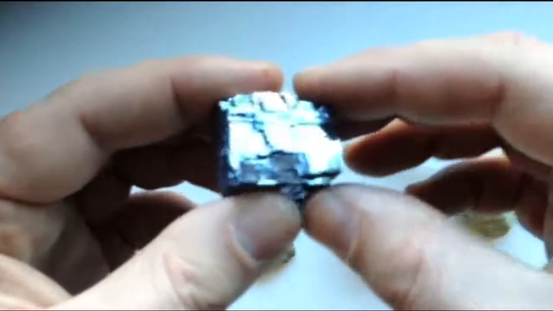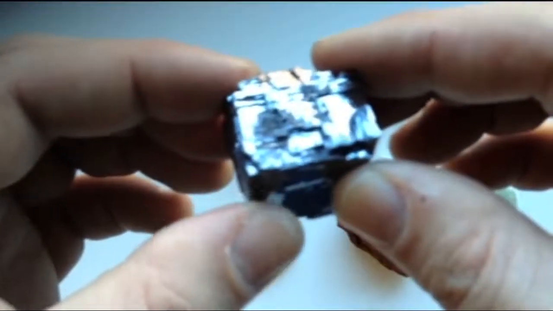This piece of galena has a really interesting type of cleavage.